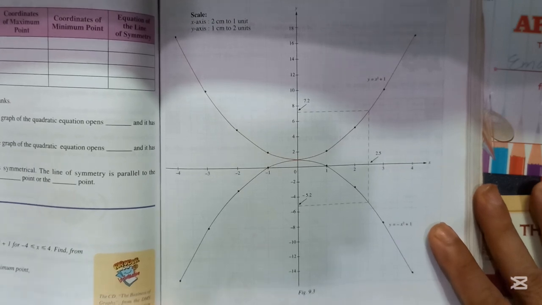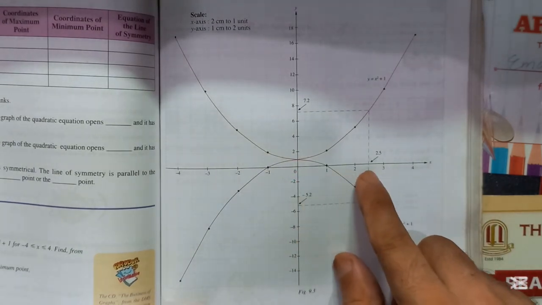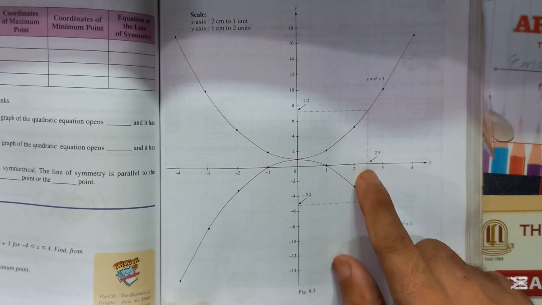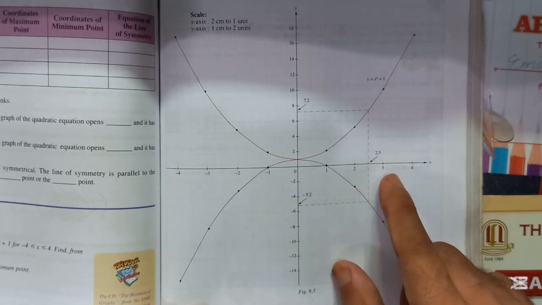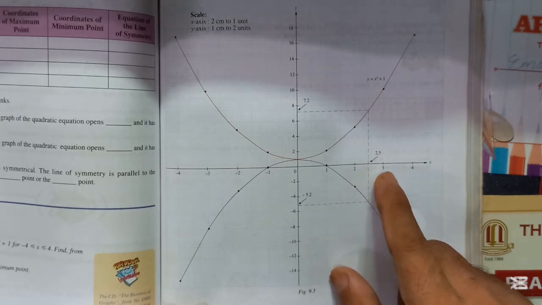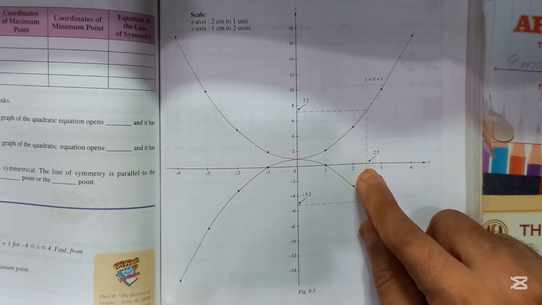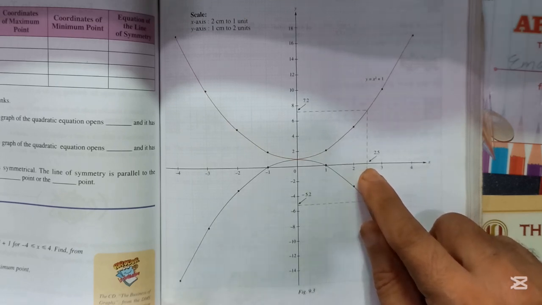So we will find 2.5 on the x-axis. So look now, this is the point 2.5 that is exactly between 2 and 3. Because 2 centimeter is represented by 1 unit, that's why exactly the middle point will be 2.5.